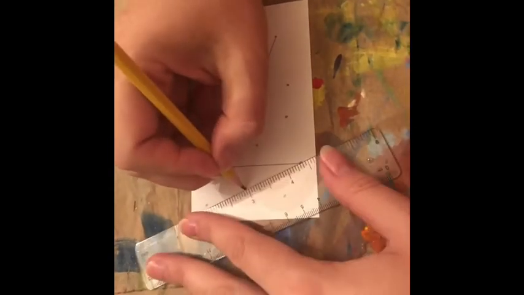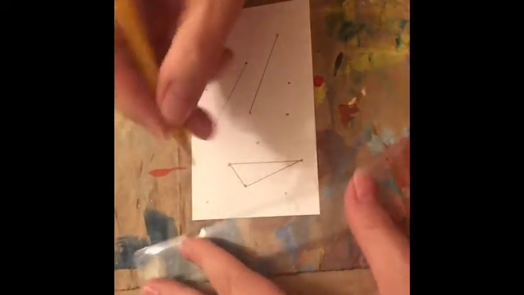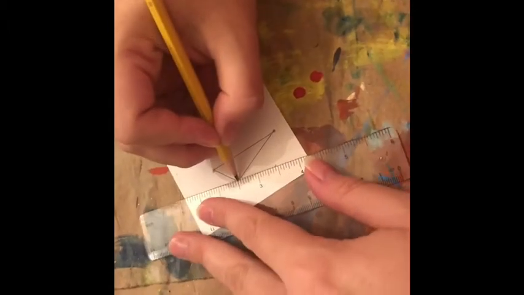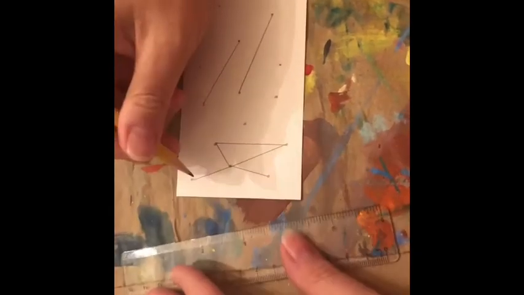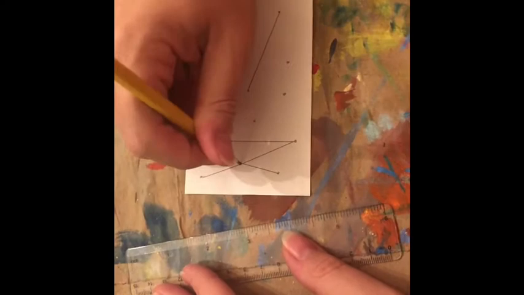See, here's a triangle right here. You can connect as many dots to one spot as you want to. See, right here, I've got 1, 2, 3, 4, all connecting at this one dot, okay?